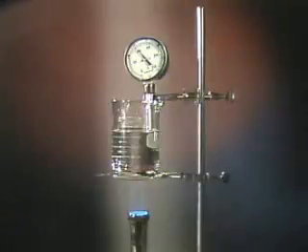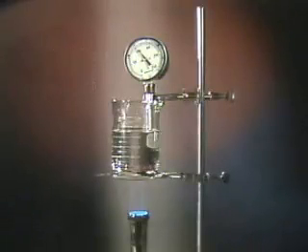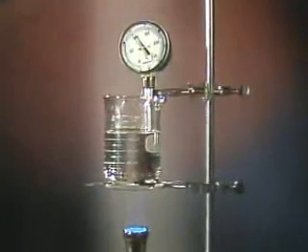The heat that is transferred when there is a temperature change is called sensible heat. In other words, sensible heat transfer is heat transfer that can be sensed by thermometers and other instruments as a change in temperature. The primary purpose of a refrigeration system is to remove heat from a substance.